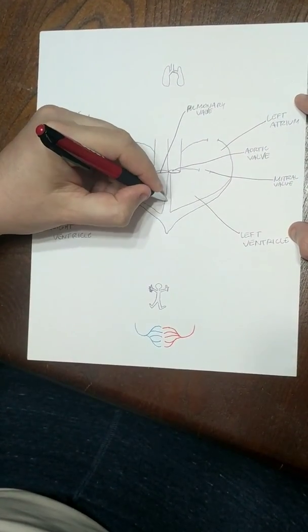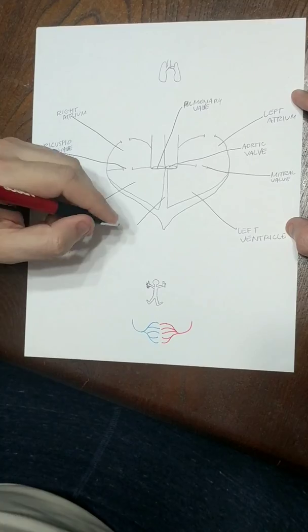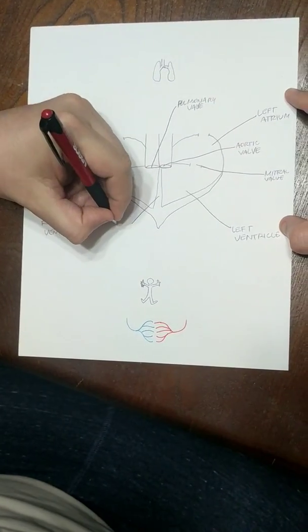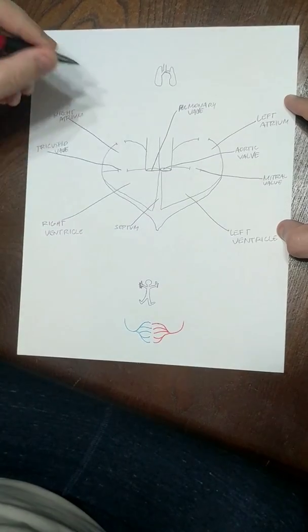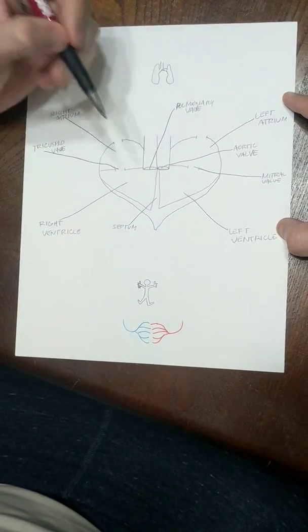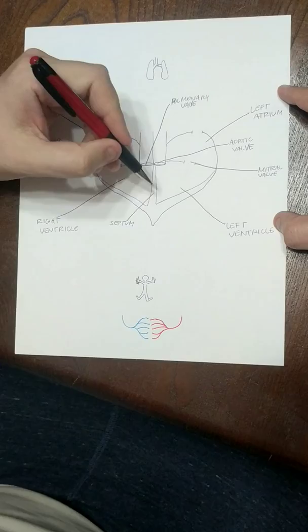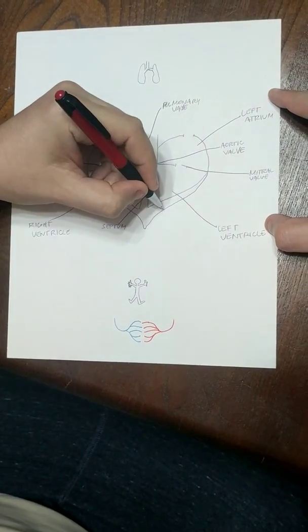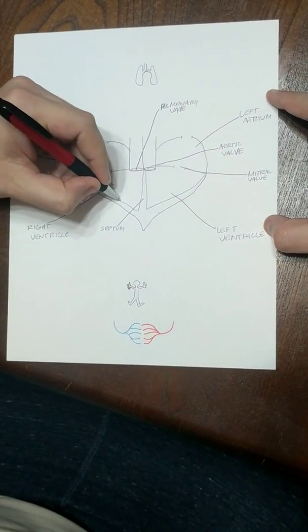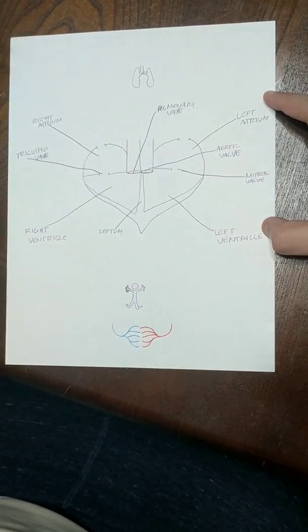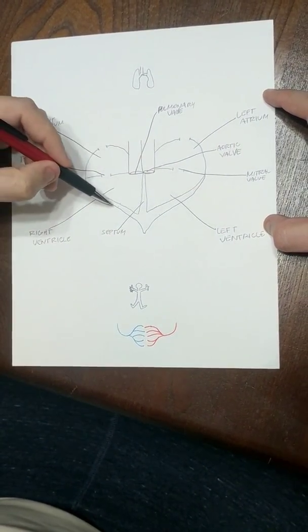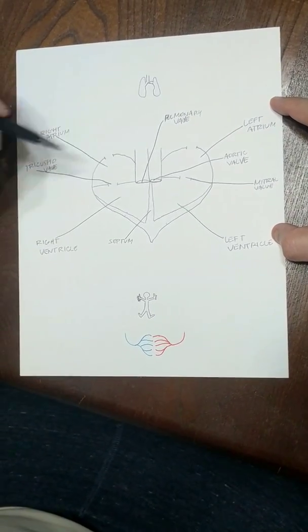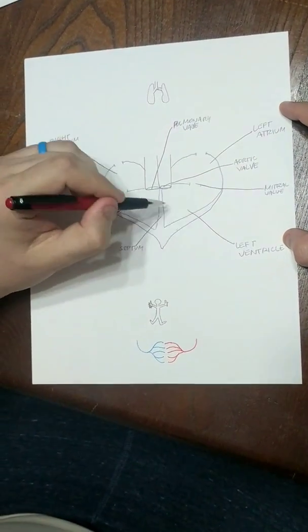This large chunk here, it's called the septum, the interventricular septum. We'll just label it as the septum. It separates the right from the left. And this down here, as you might notice, this is a bit wider than it is on this side. It's because your left ventricle is responsible for pumping blood all the way through your entire body, where the right ventricle only has to push it to the lungs. So this one needs to be a fair bit stronger.